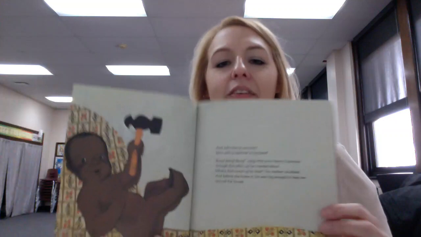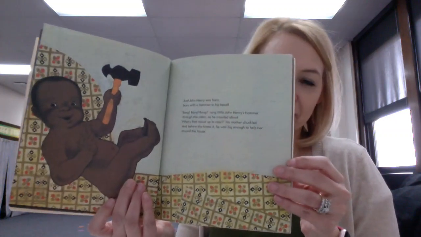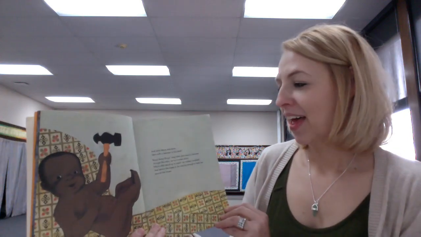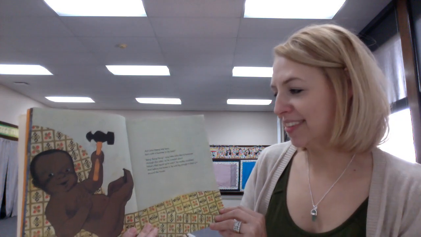There he is. Sorry, still trying to get used to it. There's John Henry as a baby. He was born, you see that? He's got the hammer in his hand. I'm going to move a little bit. There we go. Okay. And John Henry was born with a hammer in his hand.